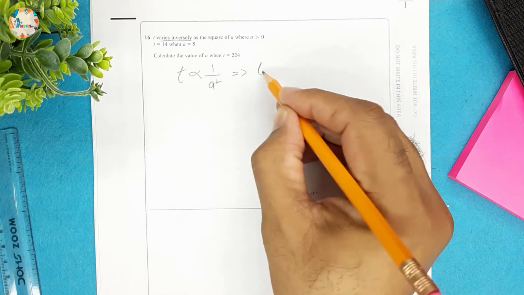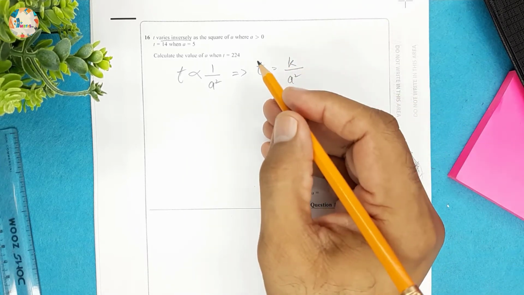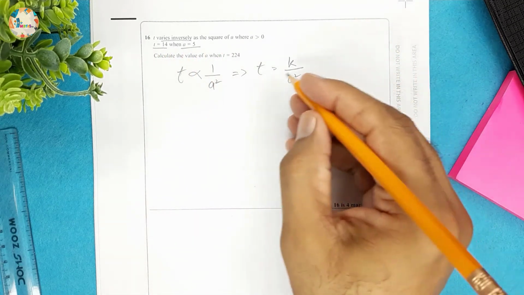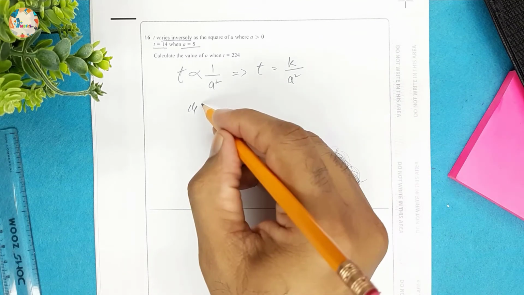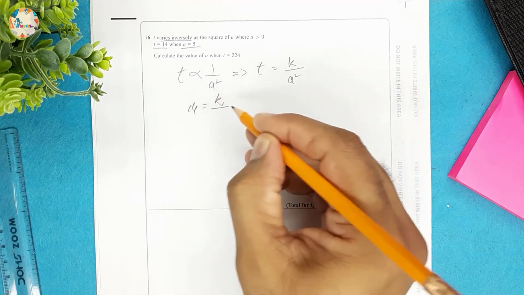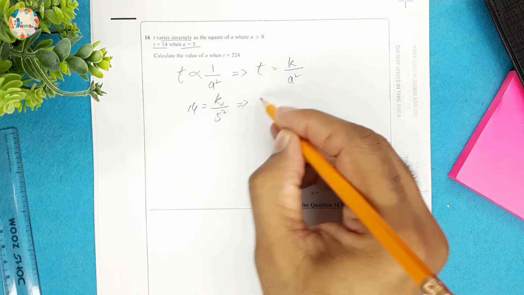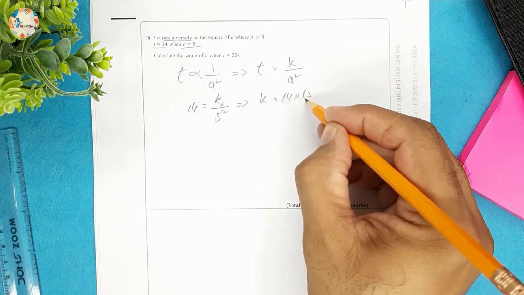This implies T is equal to K over A square. This will be our equation. So T is equal to 14 when A is equal to 5. So T is equal to 14 and when A is equal to 5, so 5 squared. So K will be, this implies K is equal to 14 into 5 squared.